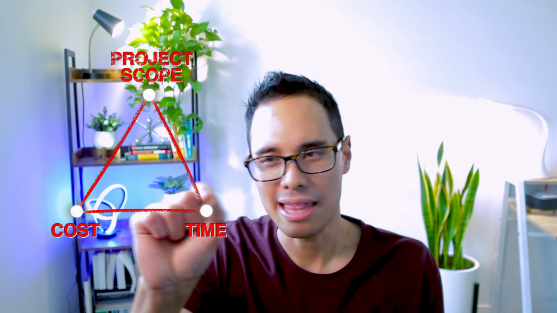Projects that follow a waterfall approach lean on what's called the iron triangle of constraints. At the very top of the triangle, you have the project's scope, which is fixed. It does not have a lot of flexibility to change. Now, in the bottom two corners, you have time and cost. These have a little bit more flexibility to change as time progresses in your project.